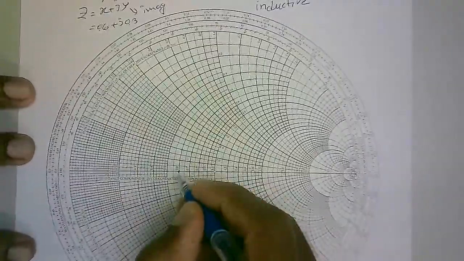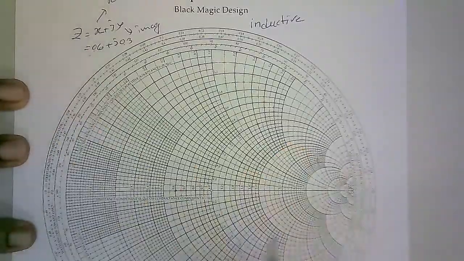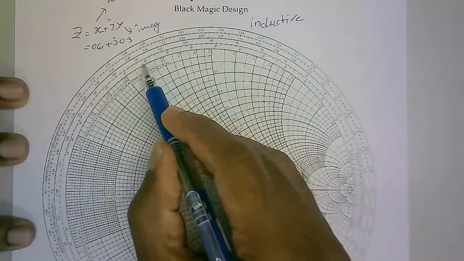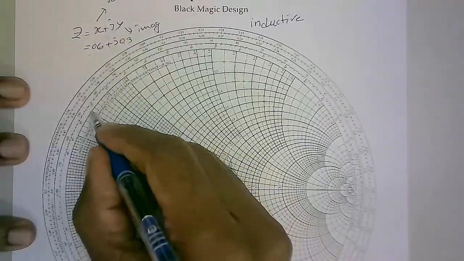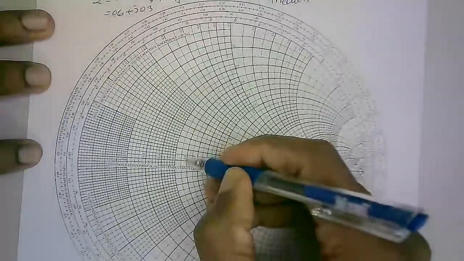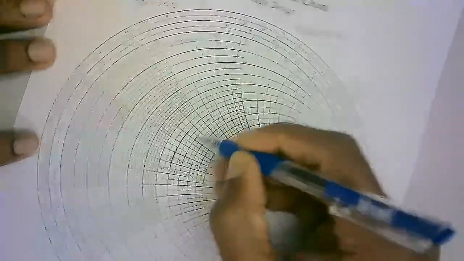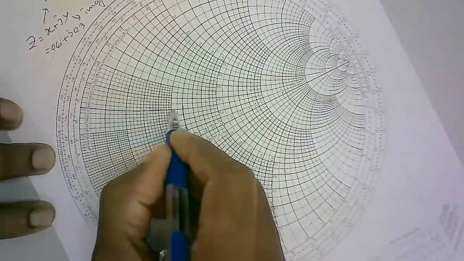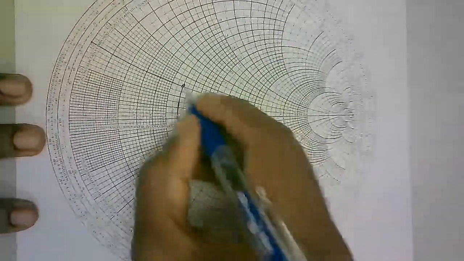Now we already have 0.6, which we have located. Now we need to find plus 0.3. Plus means up. Now we find here, see, 5, 4, 3. So this is our 0.3 point, right? And this is our circle of 0.6. So here, and then we come here. This is our goal, to find this point. That's how we plot our point.